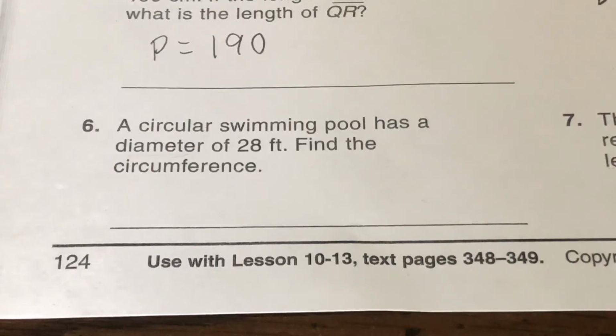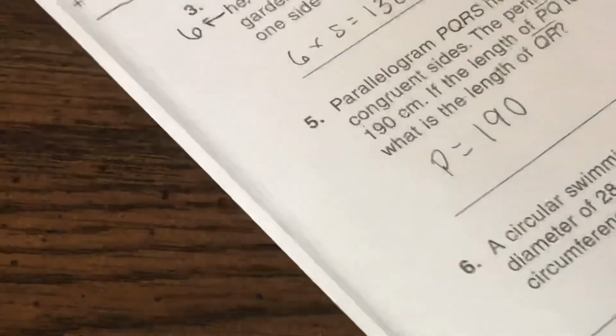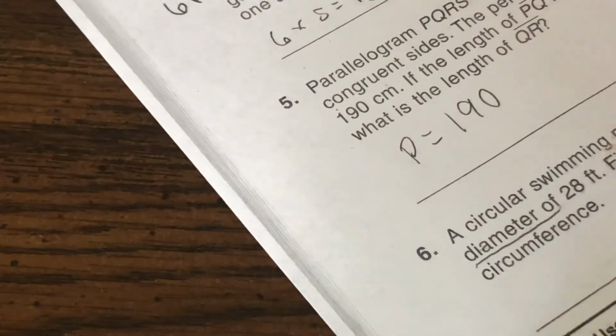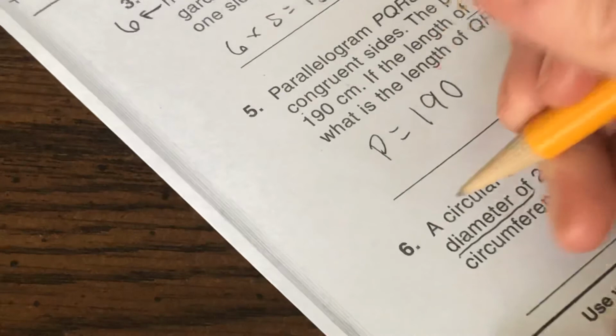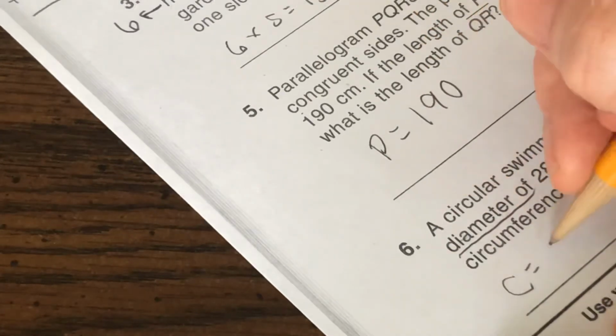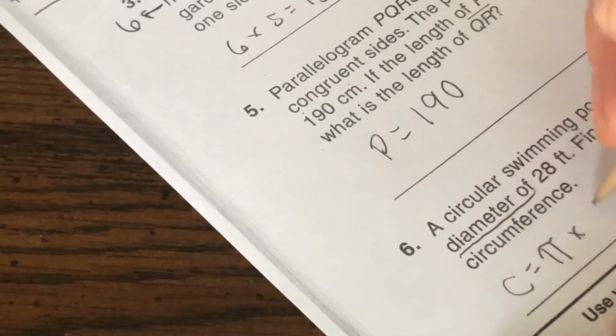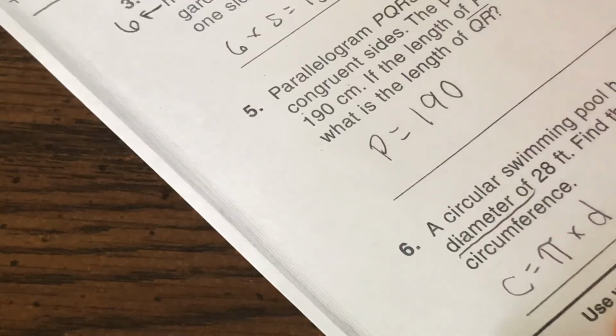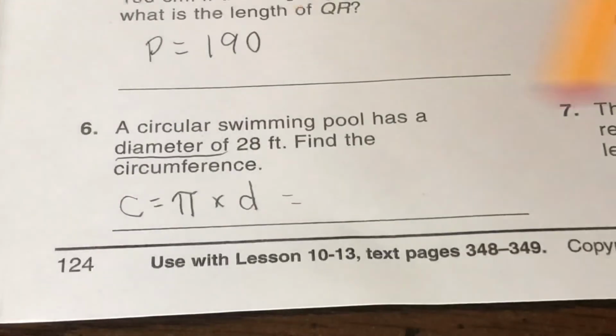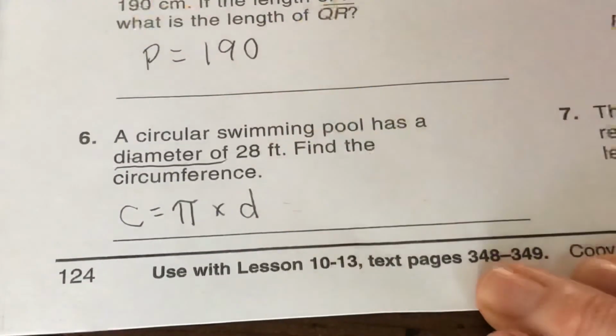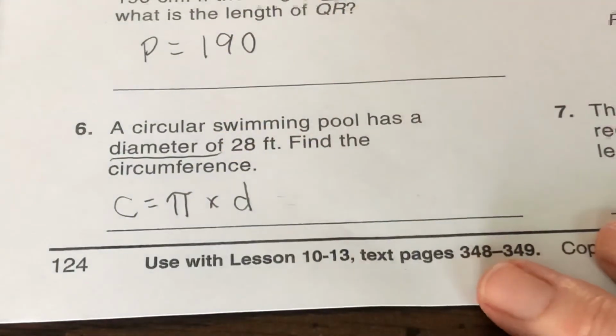Okay, number 6. A circular swimming pool has a diameter of 28 feet. Find the circumference. We just did circumference, so I know I have the diameter. I'm using the diameter formula. C equals pi times diameter, and that's going to give you what it is, okay? So you're just going to fill in the numbers there. You can use 3.14 on this one.